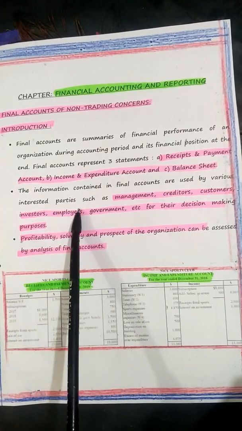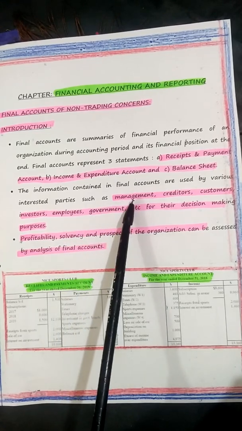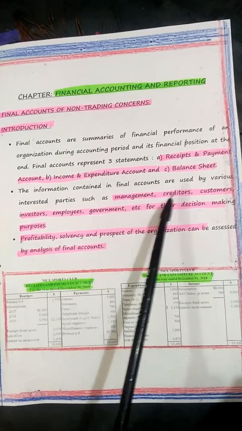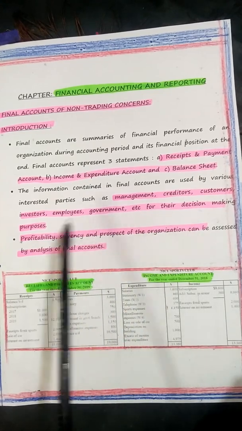The information contained in final accounts is used by various interested parties such as management, creditors, customers, investors. See, these are the users of financial information, children. I keep using the phrase users of financial information. See how many fields of activity people require information: management, creditors, customers, investors, employees, government, etc., for their decision making process.